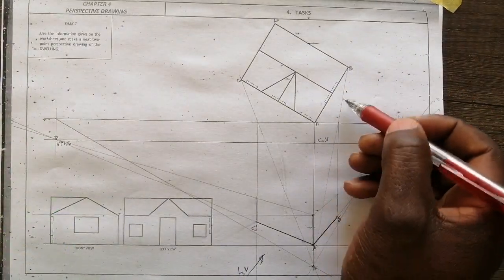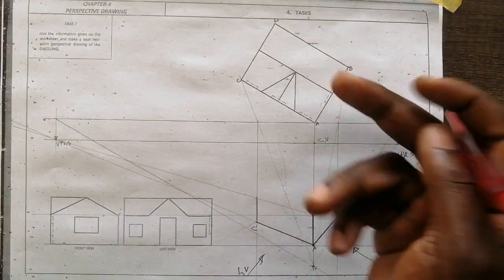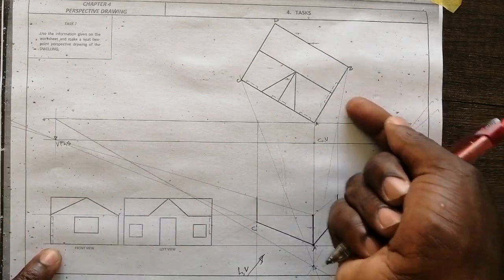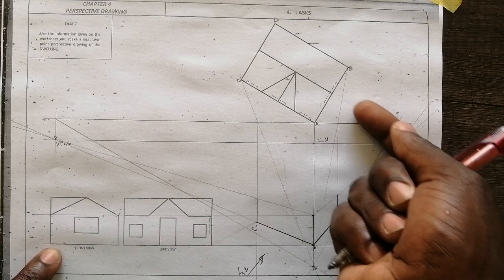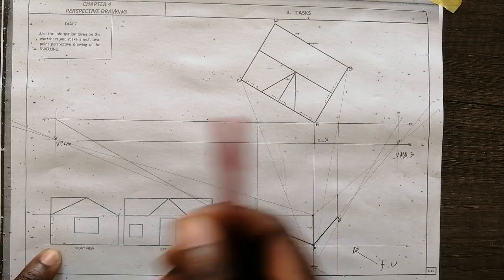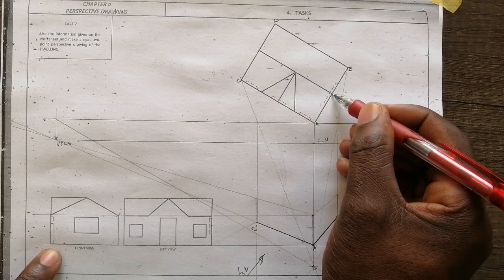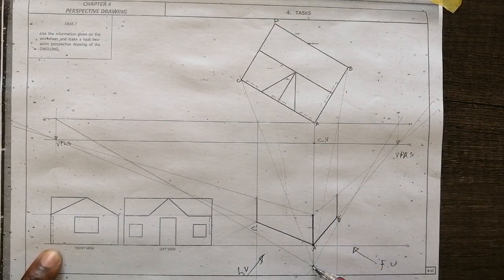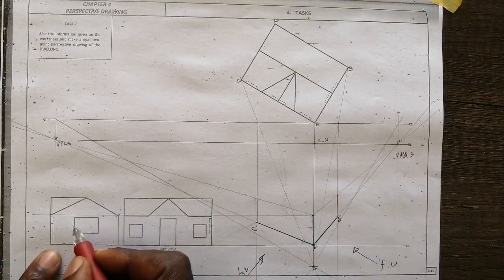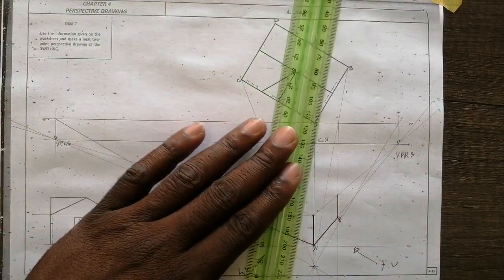Remember, on this side you are having your front view, which is this. So when you check in this direction, you are going to see something of this nature. So the moment I take this point to my stationary point, I'm now talking about the roof. So take it.